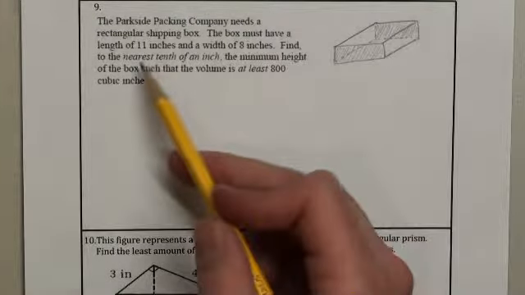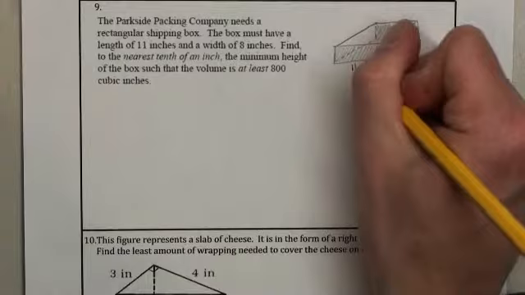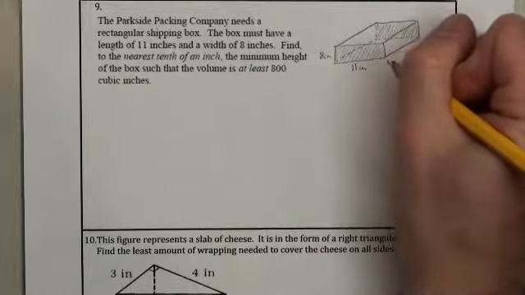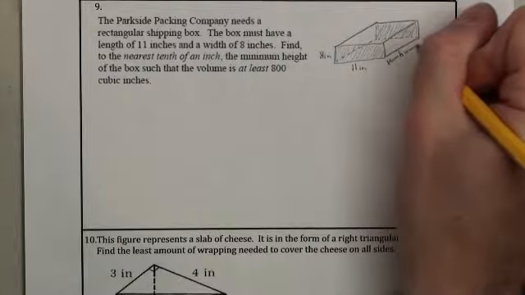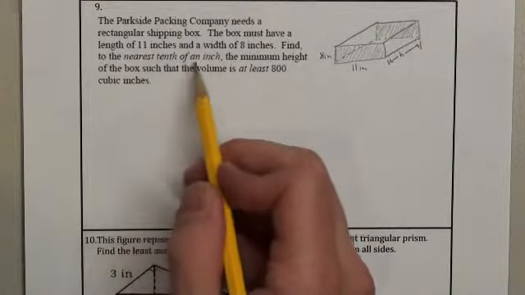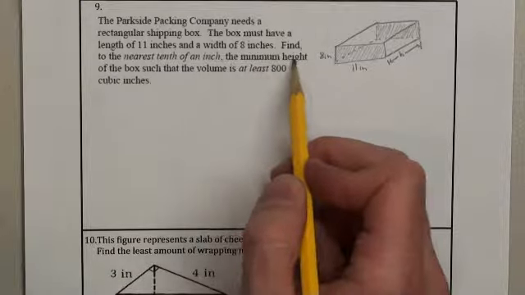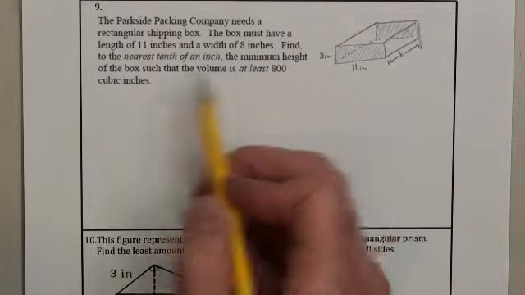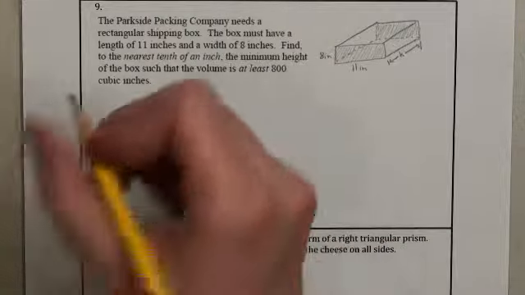So the length is 11 inches, and the width is 8 inches, and our height, we don't know. We want to find to the nearest tenth of an inch the minimum height of the box such that the volume is at least 800 cubic inches.